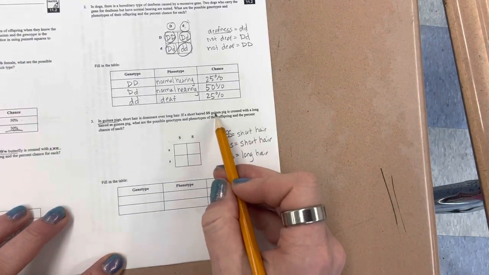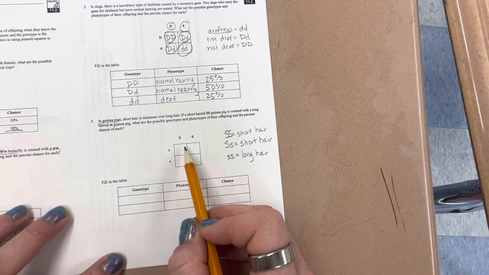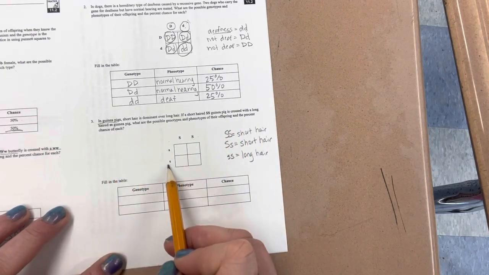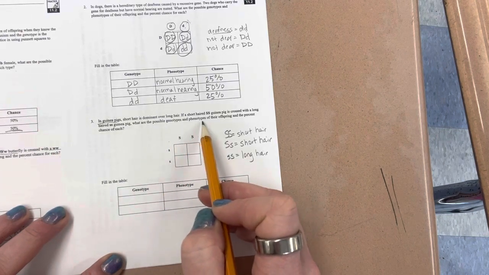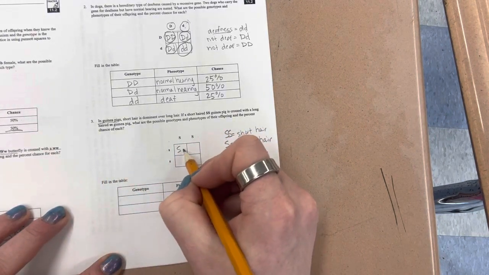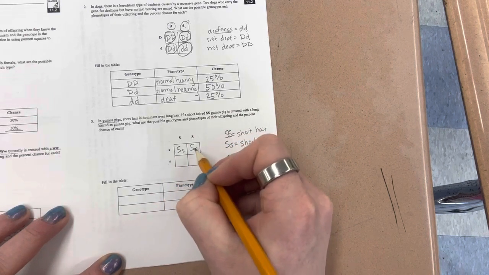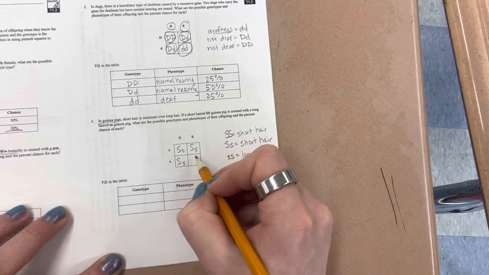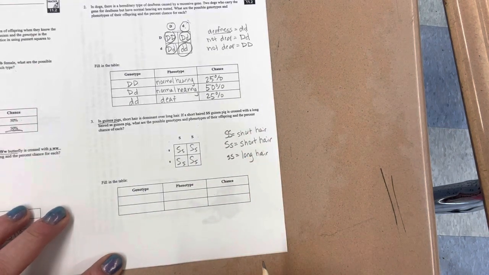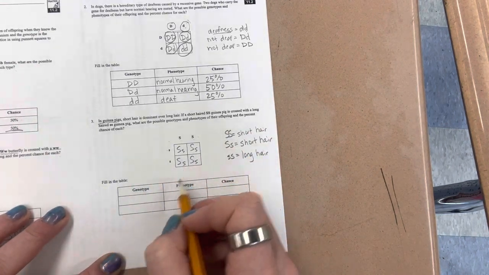So if a short-haired guinea pig is crossed, so that's this one, is crossed with a long-haired guinea pig, that's this one, what are the possible genotypes and phenotypes of their offspring and the percent chance of each? Make sure you really make your big S's big, otherwise it's hard to tell the difference. So I only have 2 genotypes.